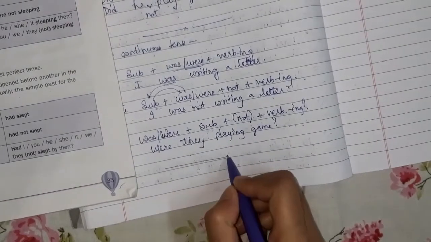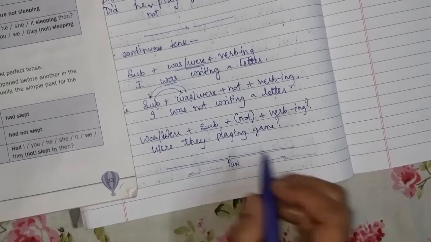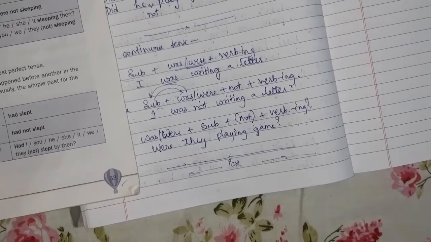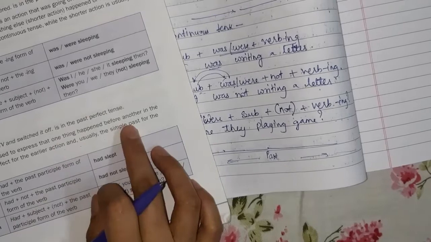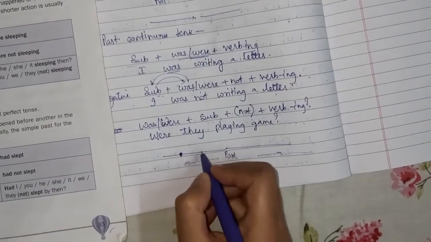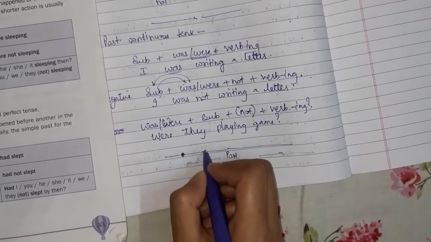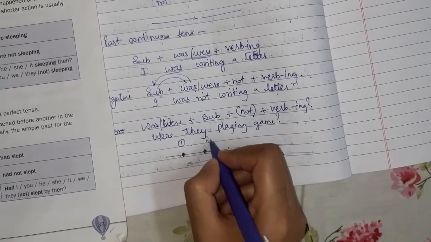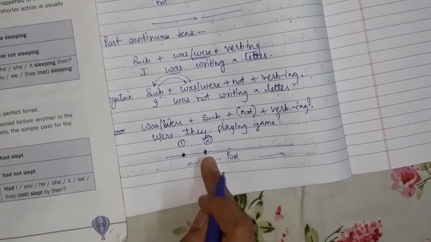Suppose this is the past here and this is the present here. Suppose some action had finished here. It is used to express that one thing happened before another in the past. Suppose an action happened before this action. Okay, two actions happened in the past, we are discussing two actions, action number 1 and action number 2. So this action will happen earlier, and this action will happen later in the past.